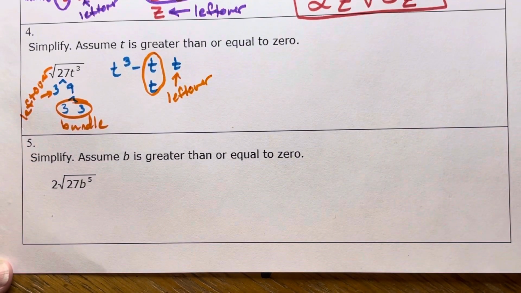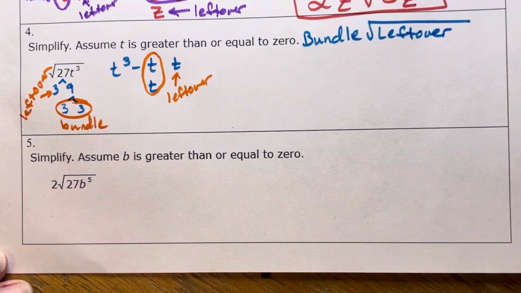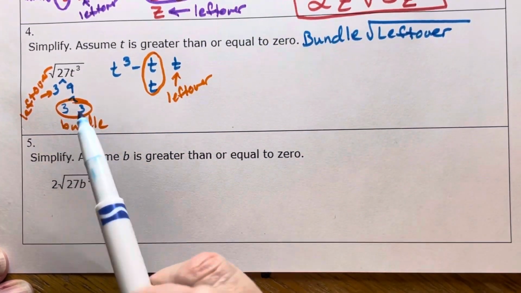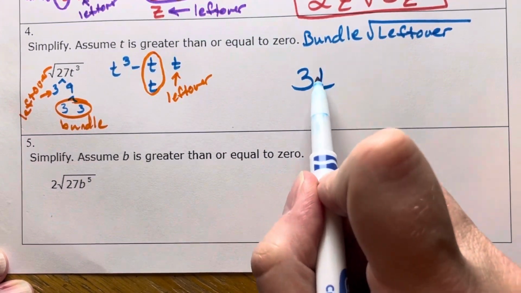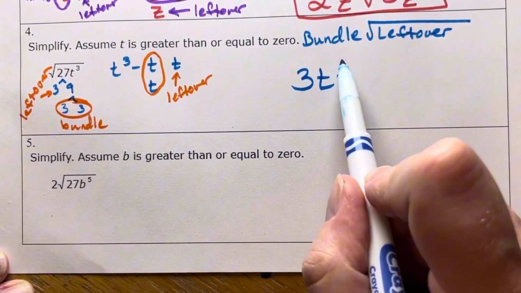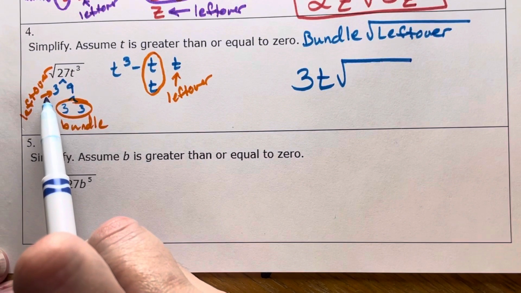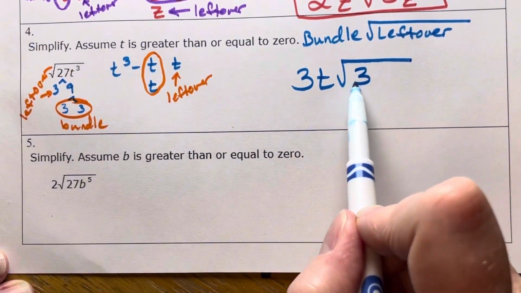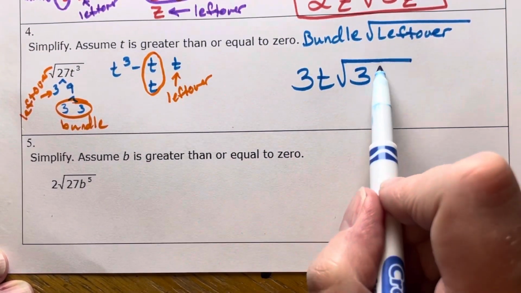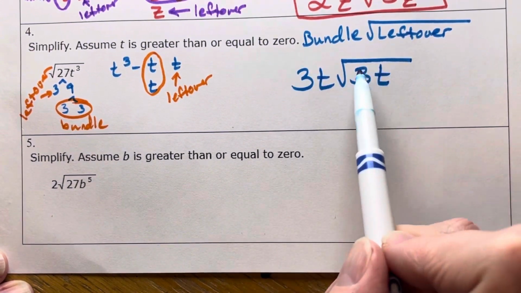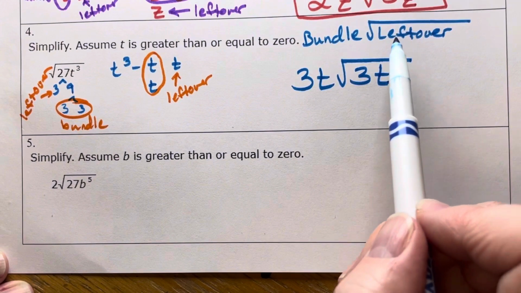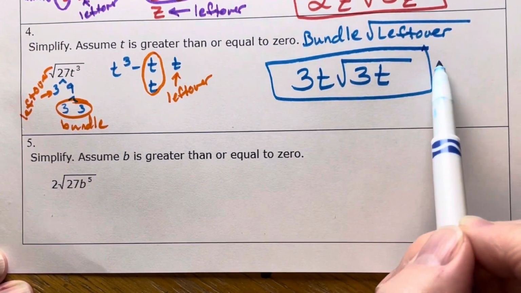Let's see what our final answer is going to look like. So my bundles, I have a bundle of 3s, and I have 1 bundle of t's. Great. Square root, I have a leftover 3 and a leftover t. So our bundles look identical at this moment to our leftovers. And there you go.